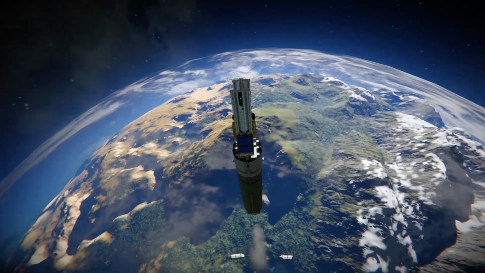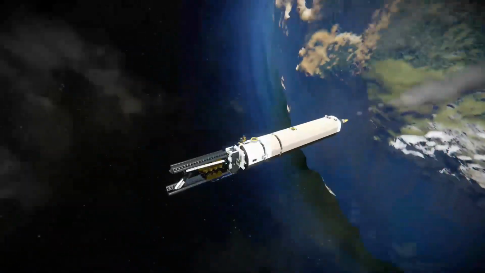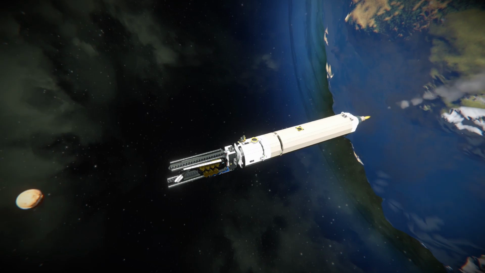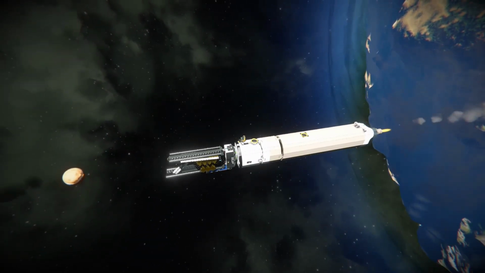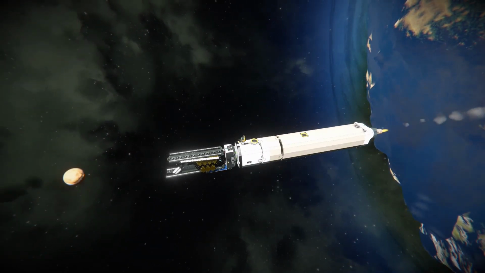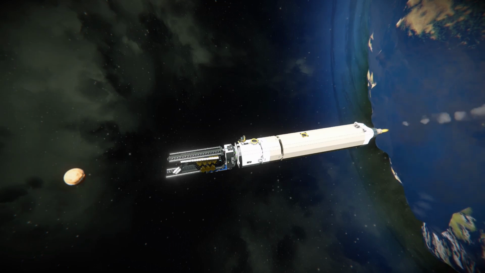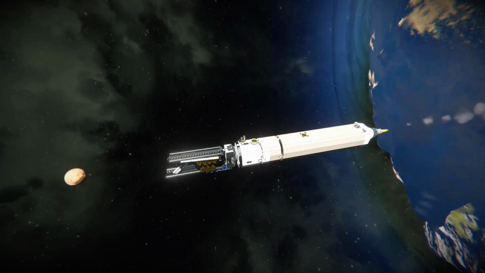Obviously, the next stage is the main core on the first stage, and this is where we have to then take control of the vehicle. So you need to be at least in the remote control settings on the ground for the second stage.